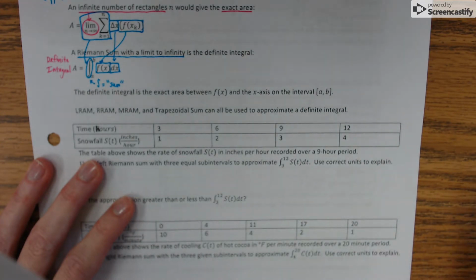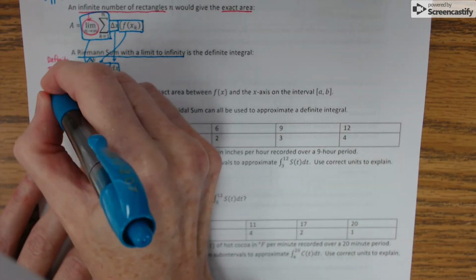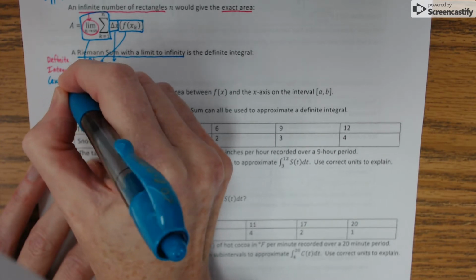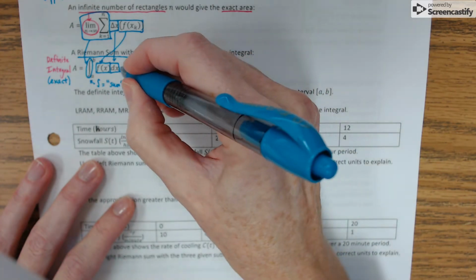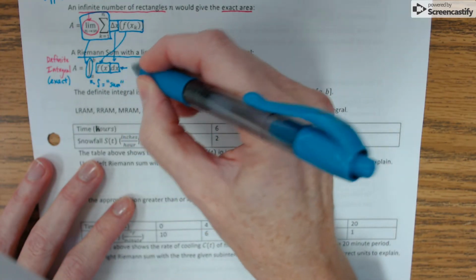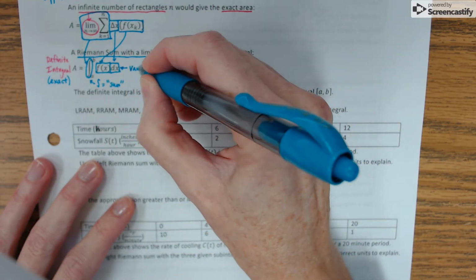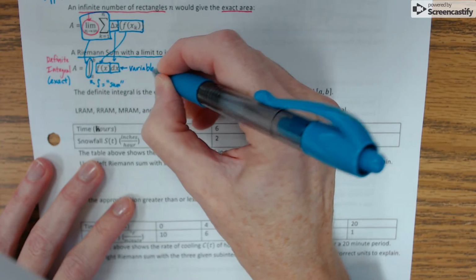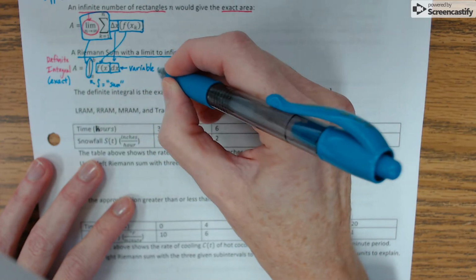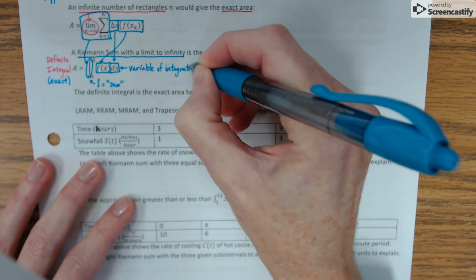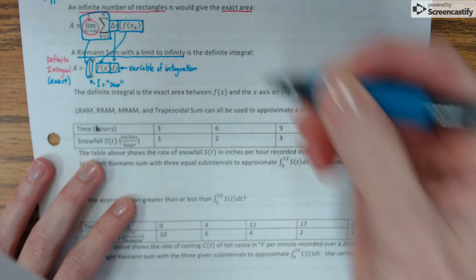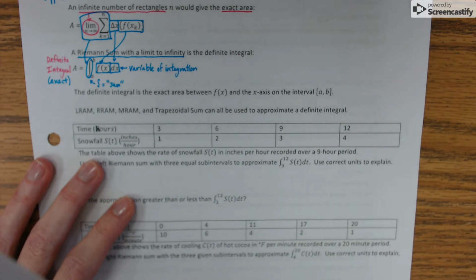The most important thing that we realize about the definite integral in contrast to the RAM and the Riemann sum is that it gives us the exact area as opposed to the approximation that the other two give us. And one last note about this delta x that turned into a dx, that is called the variable of integration. And almost all the time it's going to be the dx, but sometimes we'll see a different variable in place, and it's just basically telling us what variable the integral is using.